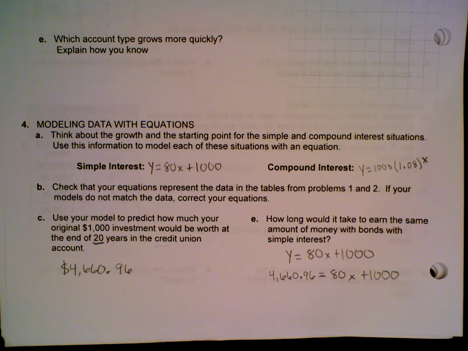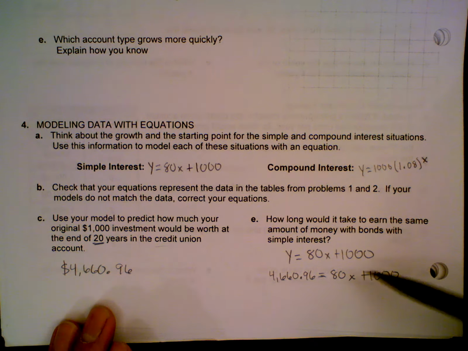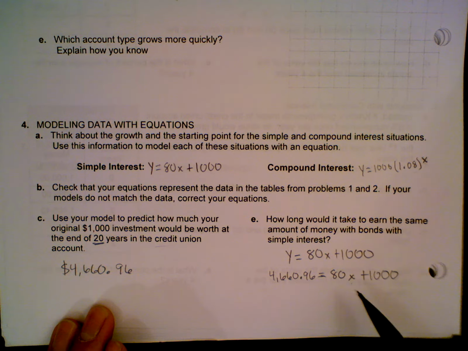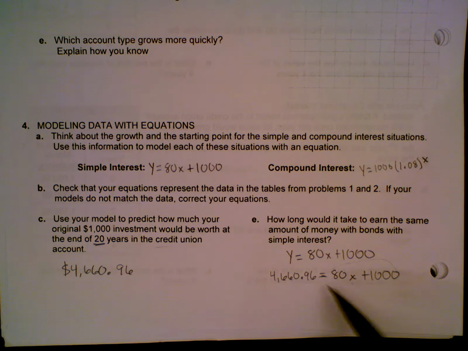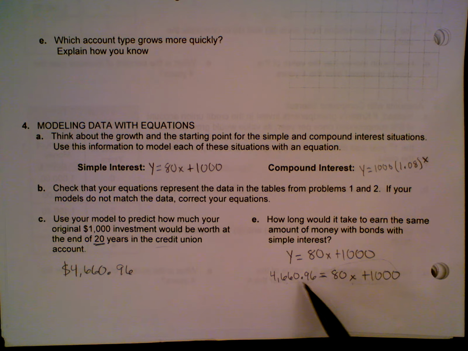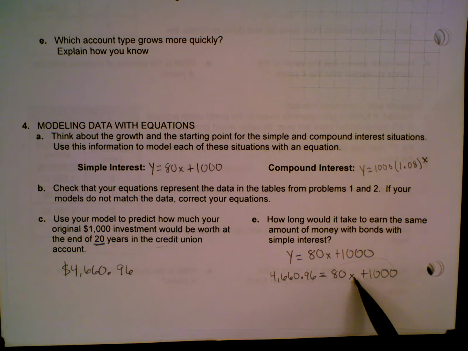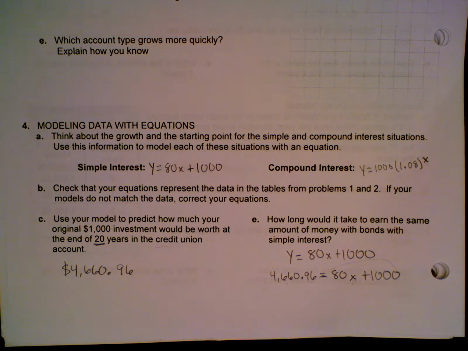So there's 3 ways that you could do this. You can solve this algebraically, solve for x and see what that is. The second way is look at our table and search through the table using this equation to see when the y value is more than $4,660.96. And then a third way is we could guess and check. So you could start plugging in numbers there and just trying to figure out until you get a number that's equal to this or bigger. Because remember, it's okay to be bigger, but it cannot be lower.